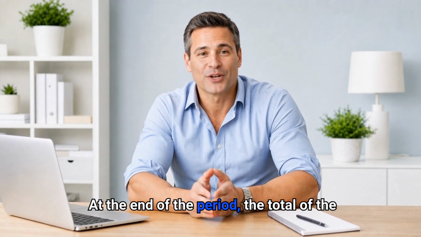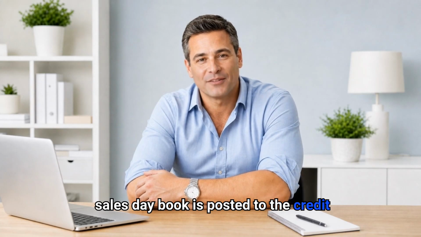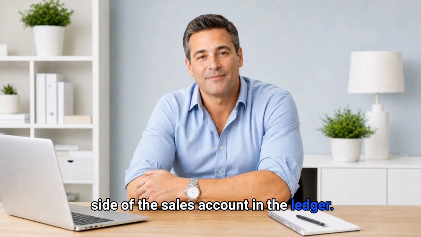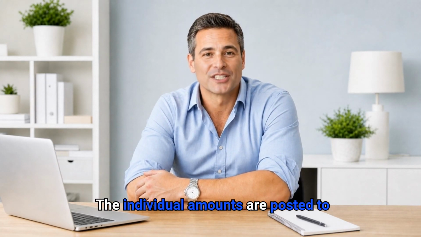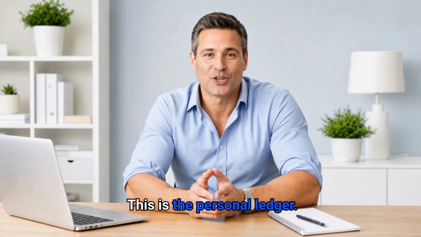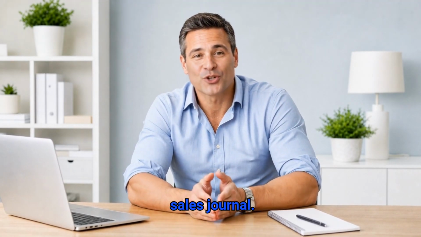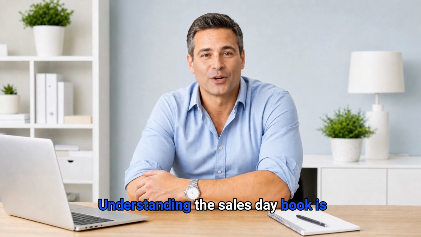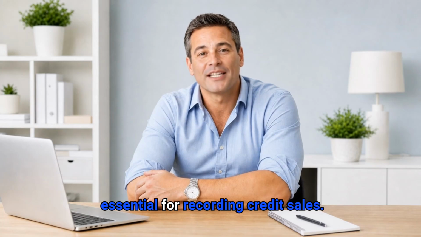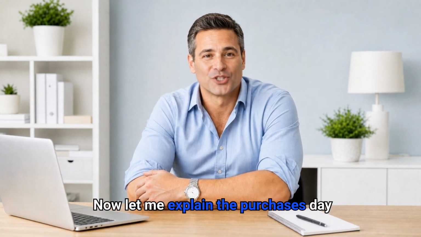At the end of the period, the total of the Sales Day Book is posted to the credit side of the sales account in the ledger. The individual amounts are posted to the debit side of each customer's account. This is the personal ledger. The Sales Day Book is also called the Sales Journal. Understanding the Sales Day Book is essential for recording credit sales. This is frequently tested.